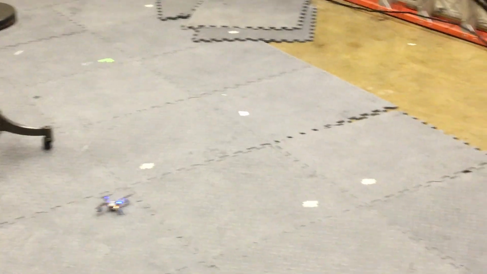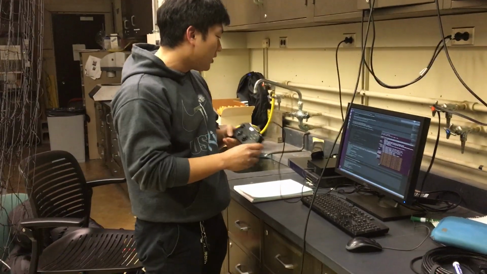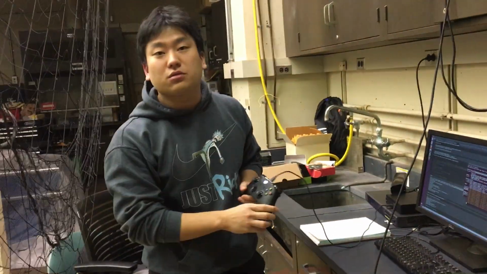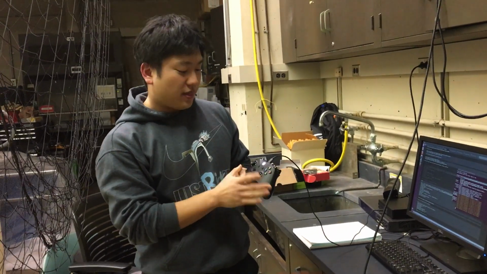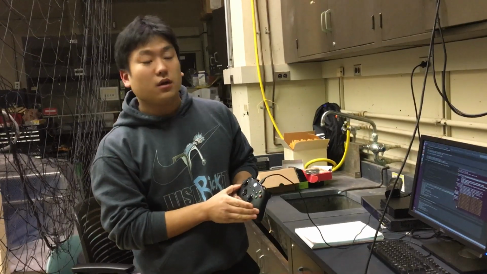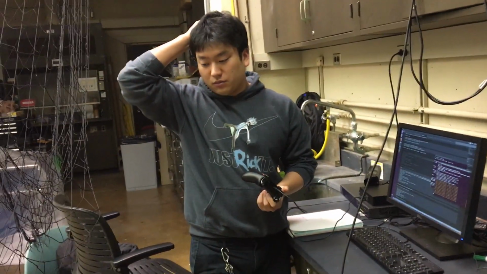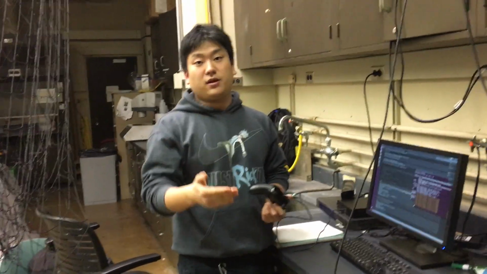It's really hard to control, but you get the point. So you can connect with the Xbox controller, and that is connected to the Crazyflie to control your Crazyflie with this Xbox controller. Right now the controller that's already in there is from the Crazyflie company itself.